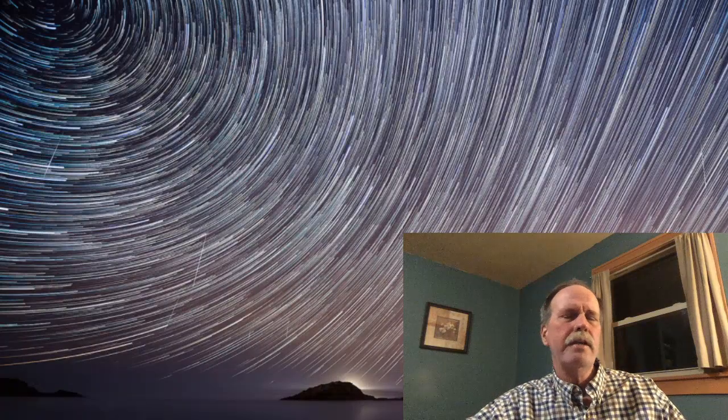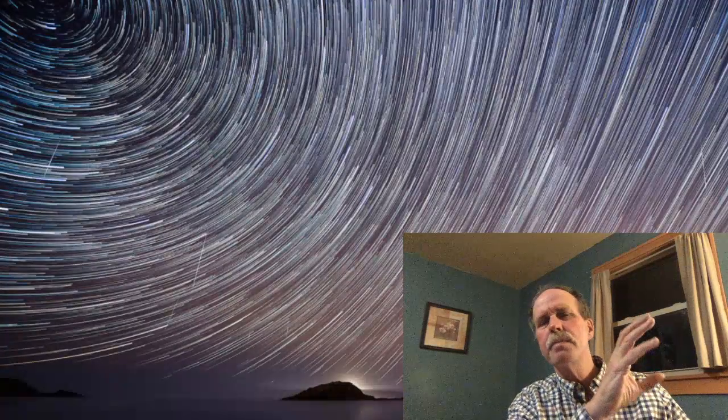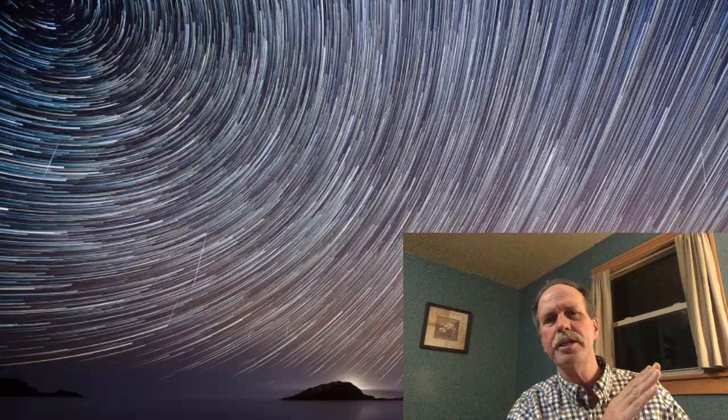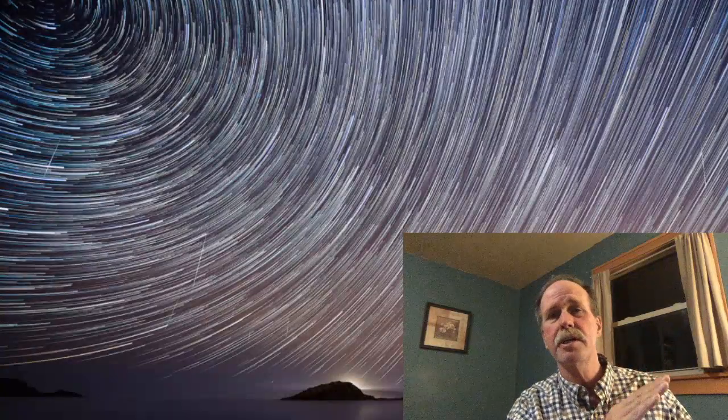As a result, even though the camera in this shot is not pointing directly at the northern celestial pole, the stars form circular star trails around that northern celestial pole because the axis of the rotation of the Earth is the factor that determines where the star trails are centered, not where the camera is pointed.